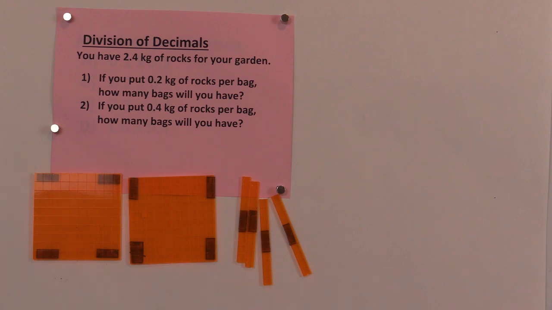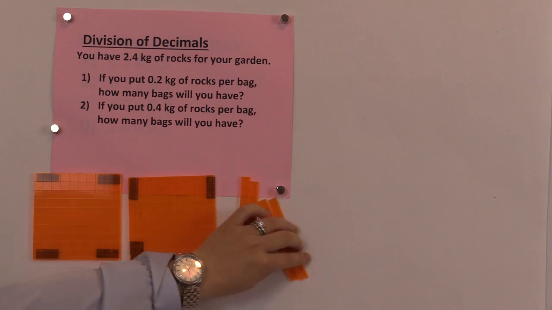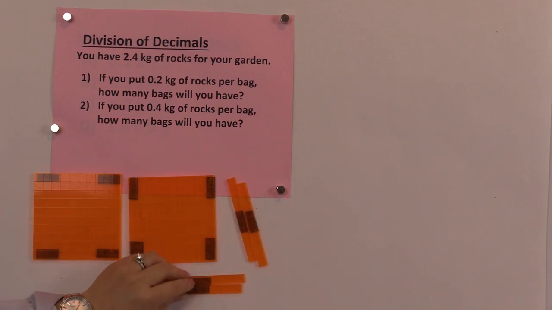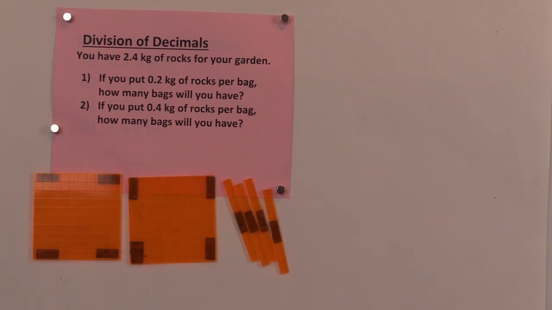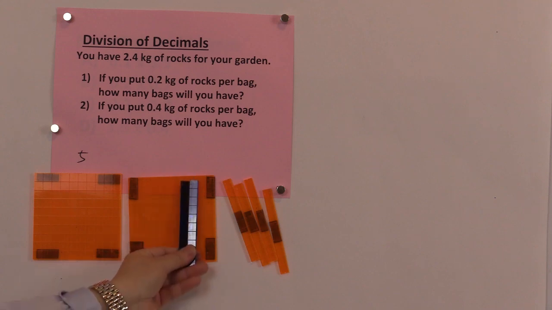Right? And now I wanted to put 2 tenths kilogram of rocks per bag. Then let's talk about the first bag here. So this is my smaller serving size. I'm going to have this size of bag here. I'm going to use a different color to show you. Then I'm going to find out how many bags. 1 bag, 2, 3, 4, 5. So I got 5 bags from the first one here. And I want to have another 5 bags here, right? 1, 2, 3, 4, 5.